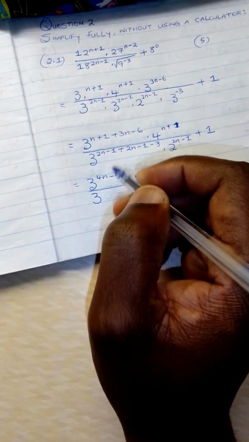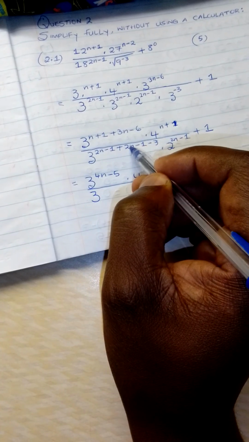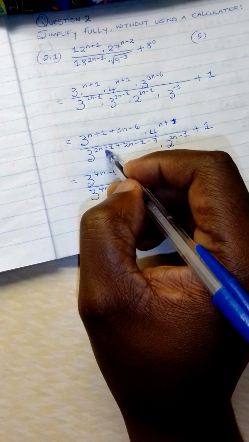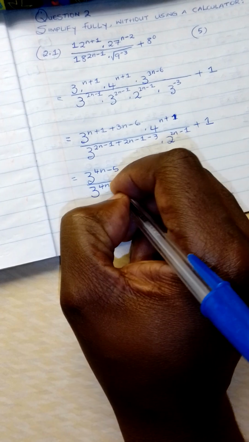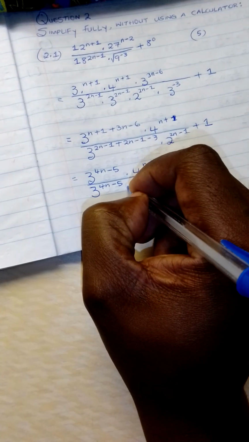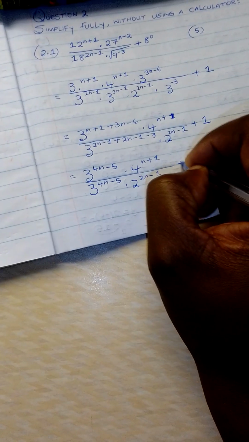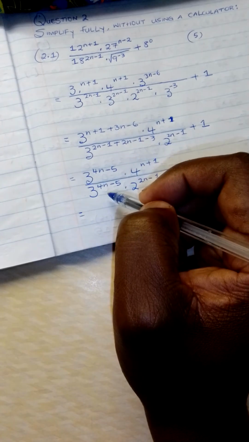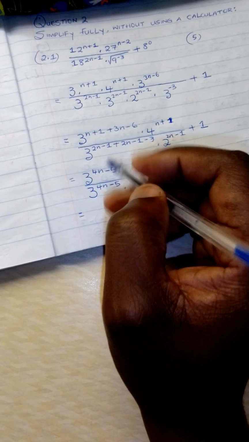And then if we collect our like terms here, 2n plus 2n, that's 4n. We don't have any more n's there. And then minus 1, that's a minus 2, minus 3, that's a minus 5. And then plus our 1. And then we move on to our second law of exponents.